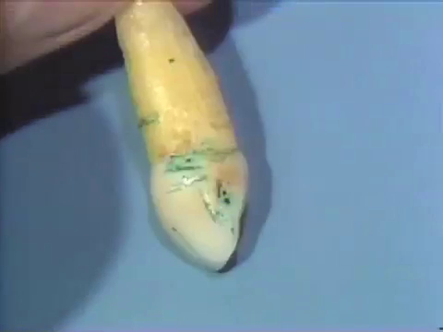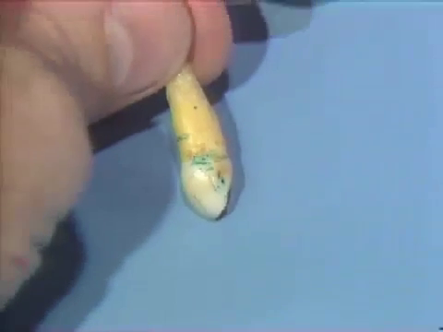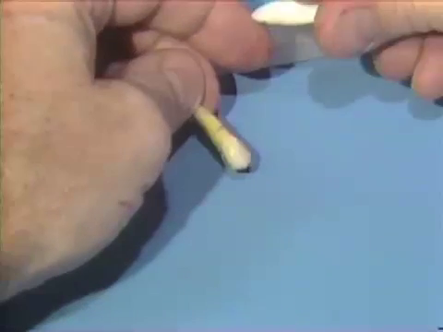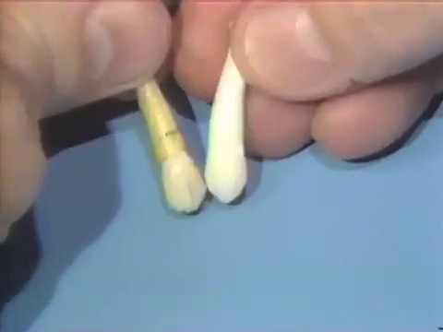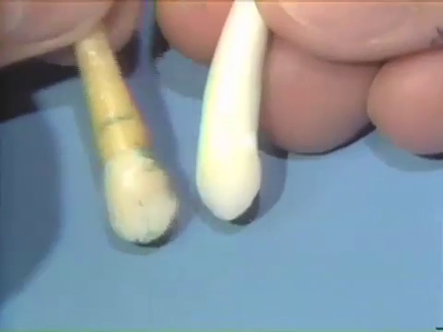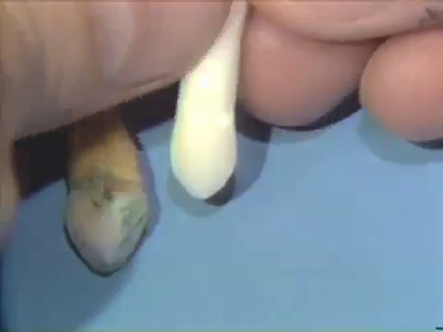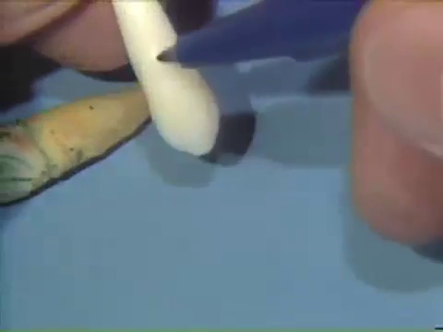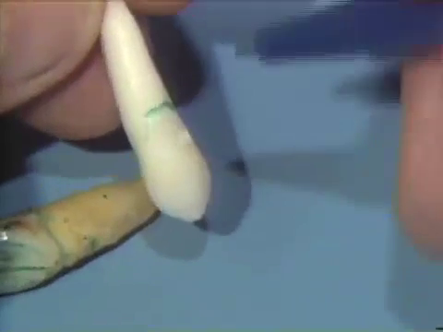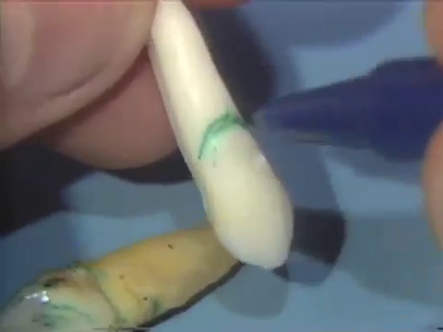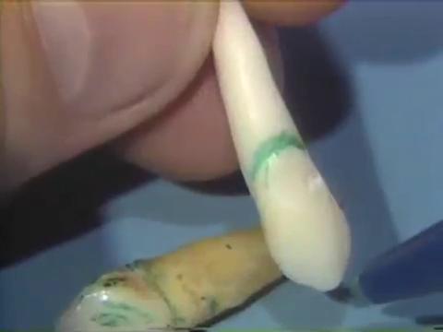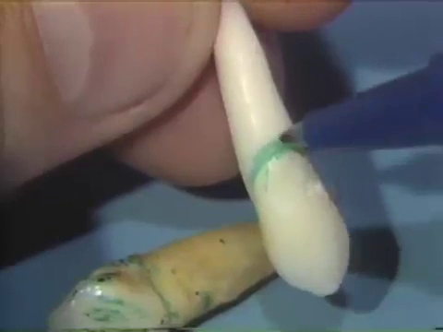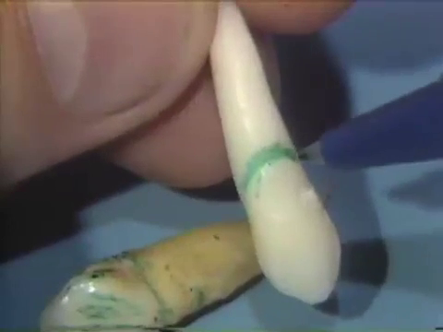If we look to our mandibular canine tooth, we'll find that it generally has a very long, narrow crown. The crown is much longer than the maxillary canine, and it's one of the longest crowns in the entire mouth. It is the longest crown statistically in the entire mouth.